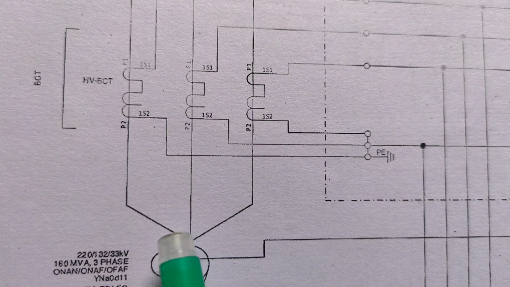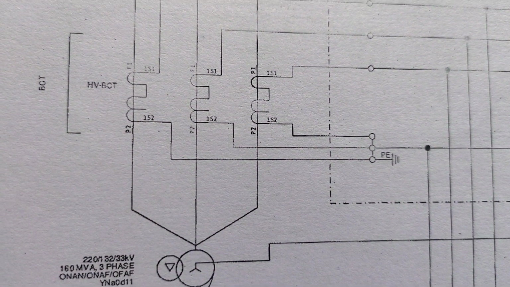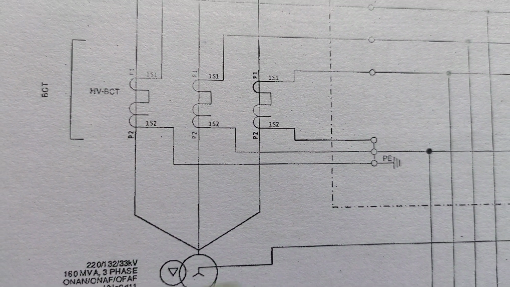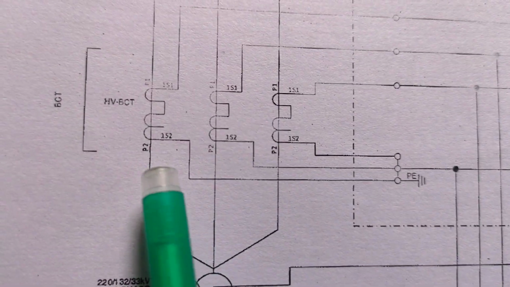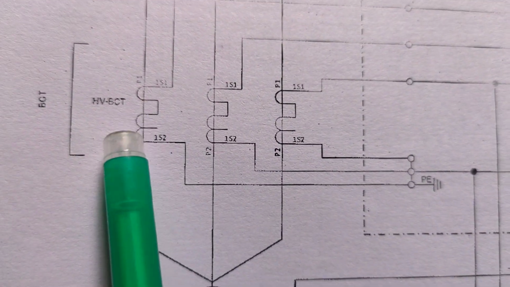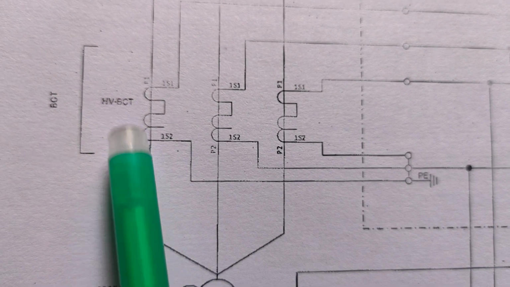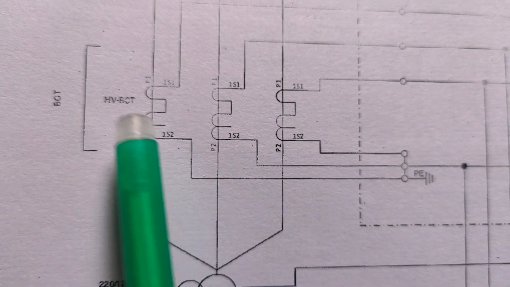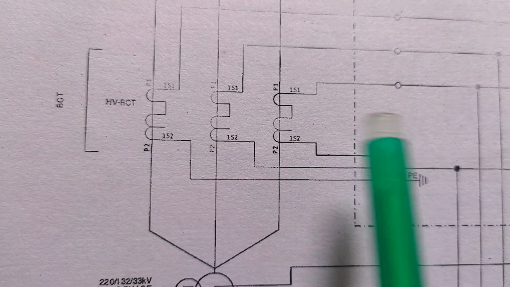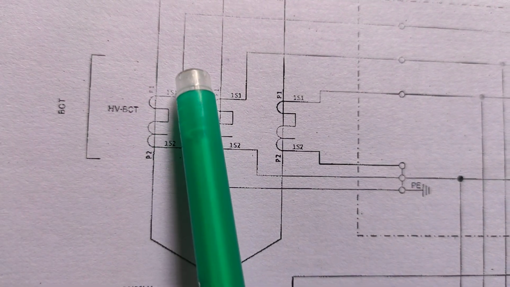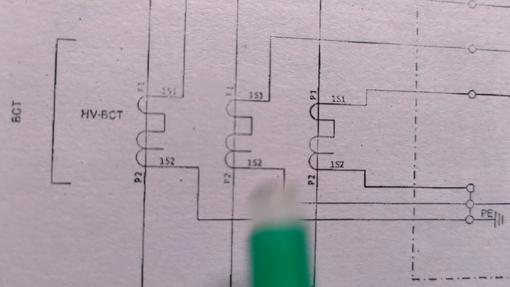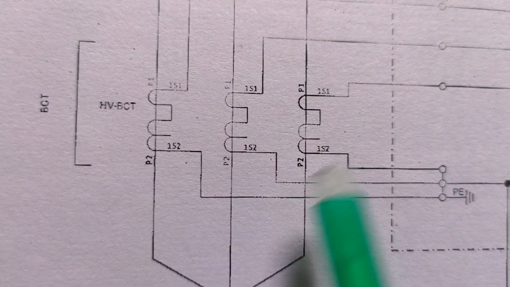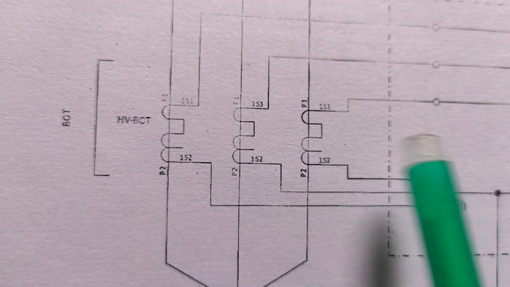Nowadays, the manufacturers of the transformers are placing the current transformers inside the bushing. That is called the BCT. The full form of BCT is bushing CT. The HV is the high voltage side bushing CT. The CT has P1, P2, P1, P2, P1, P2, that is 1S1, 1S2, 1S1, 1S2, 1S1, 1S2. This is the first core of the CT.